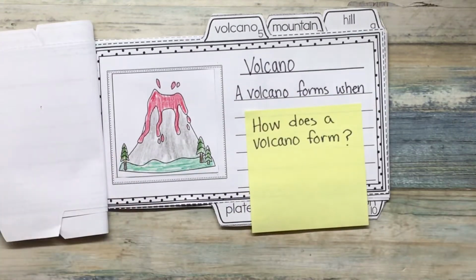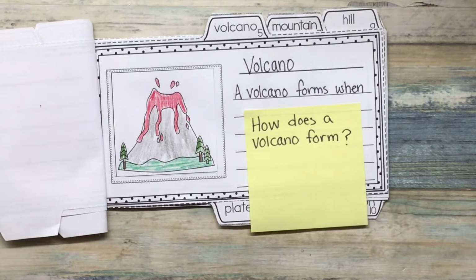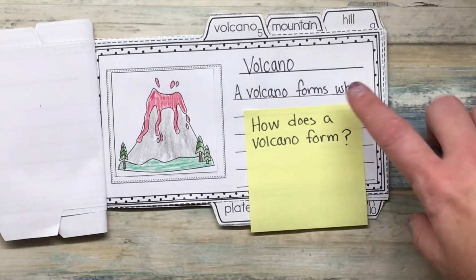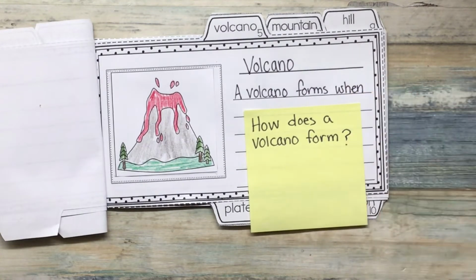When you're finished writing, you need to color the picture of your volcano. Take a picture of this page and turn it in to me on Seesaw. Pause the video right now and write the beginning of this sentence. A volcano forms when? The video will play right after this.